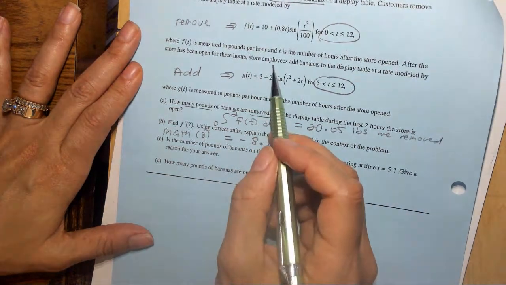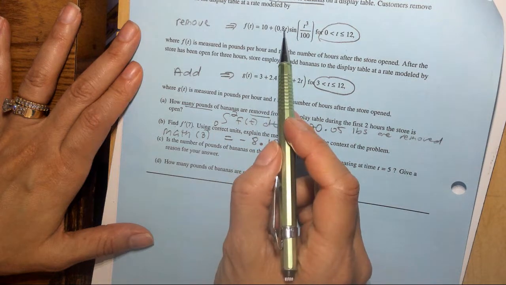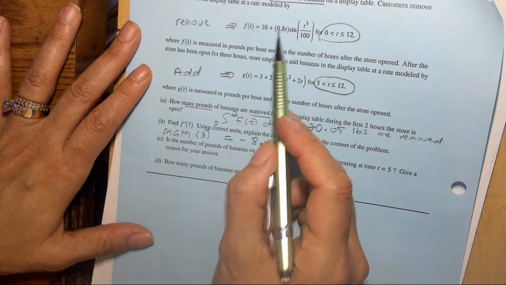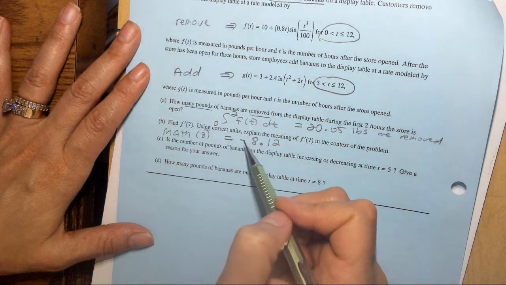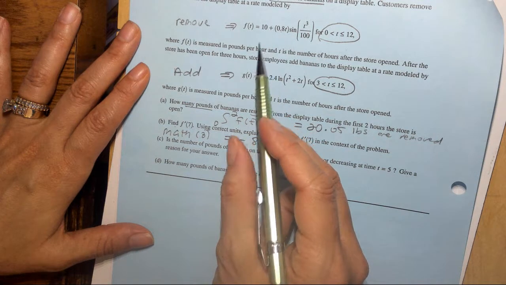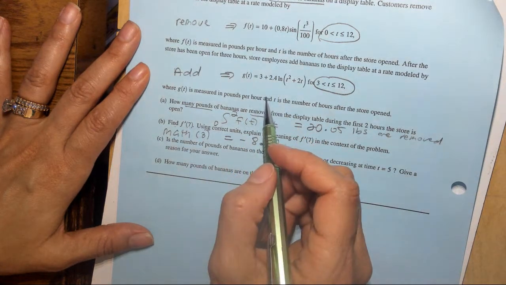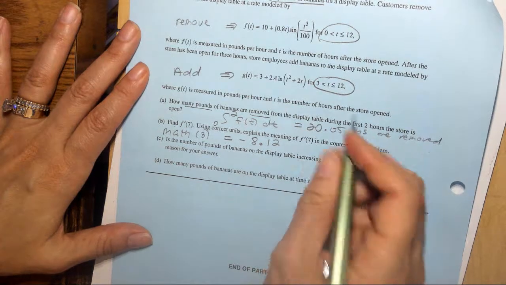We took the derivative of this rate, derivative of a rate, and this rate is the rate at which bananas were being removed. So this is negative. So that means what's happening to this rate? It's slowing down. So 7 hours after the store is open, the rate at which customers remove bananas is decreasing.